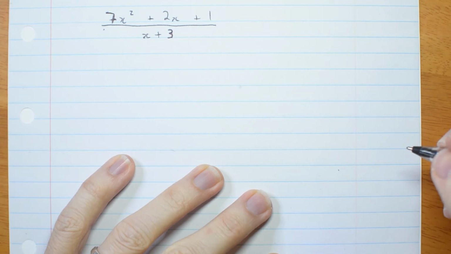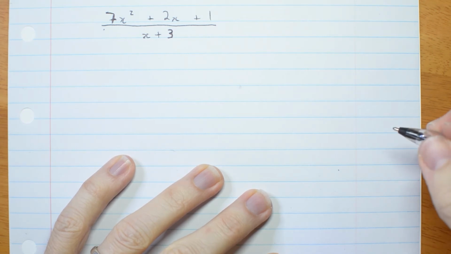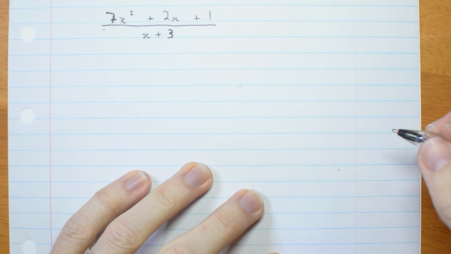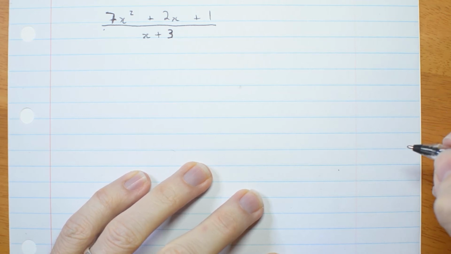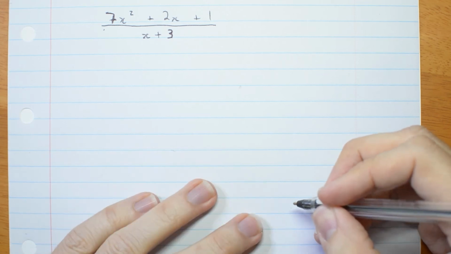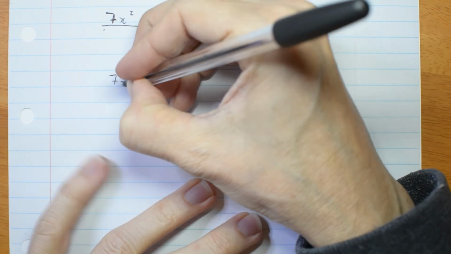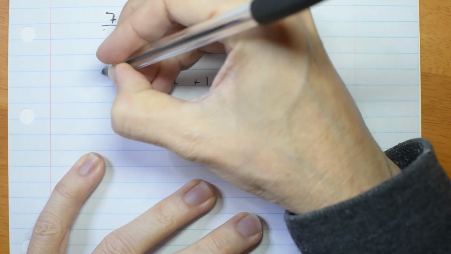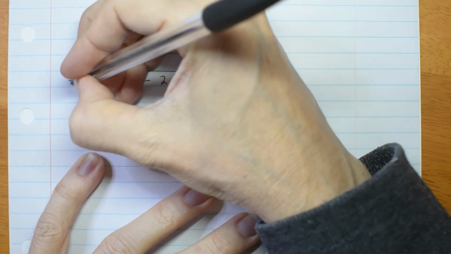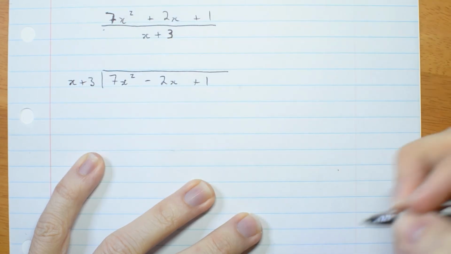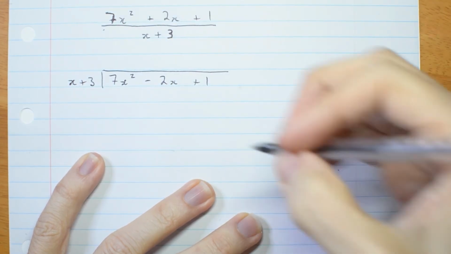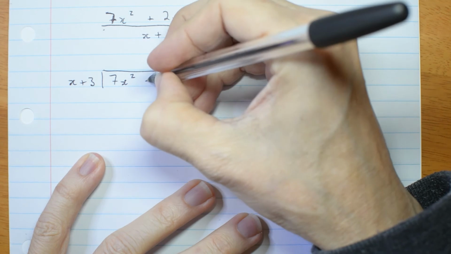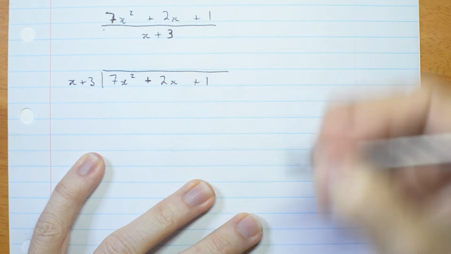Let's try another one. 7x squared plus 2x plus 1 divided by x plus 3. So, like last time, we write out the dividend with plenty of space and we write the divisor. Oops, I didn't do that right. Plus became a minus for no good reason. There we go.